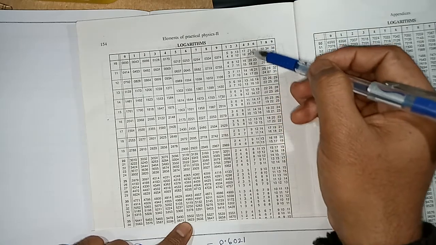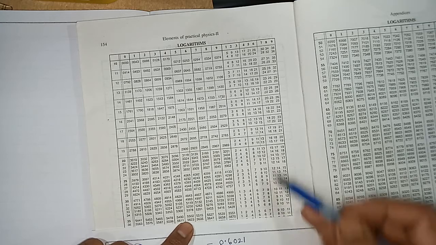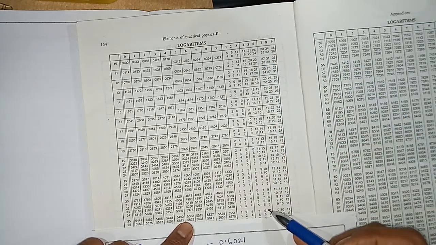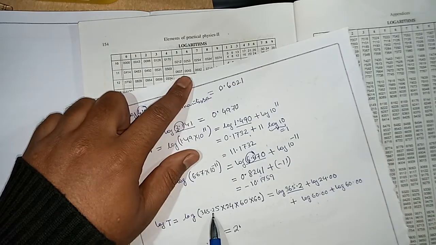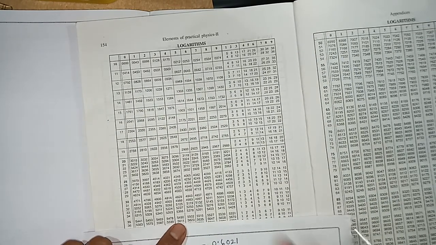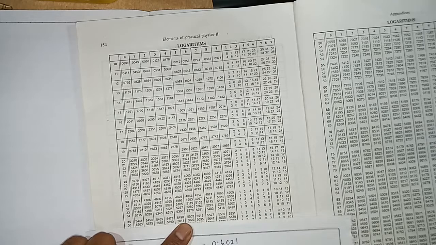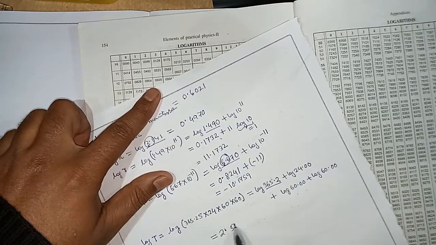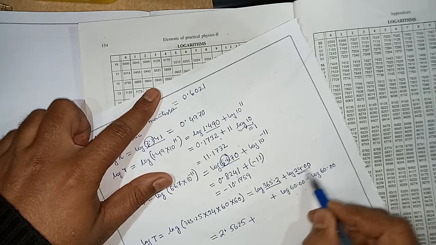This mean difference we have to add. 365.2, sorry, it's 2. This 2 I have to add here, because it is 365.2. 36, 5 and 2. This 2 I add here. 5625 I get from here.